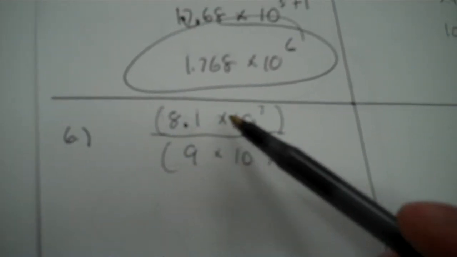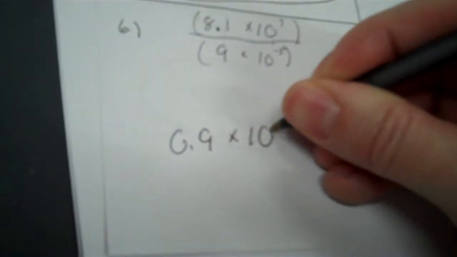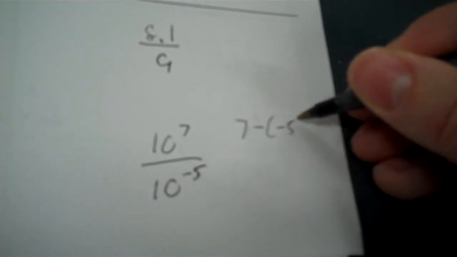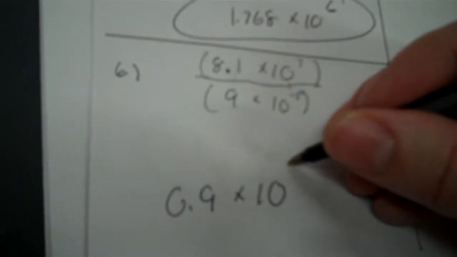Okay, now here's kind of the same idea, it's just division. So we take 8.1 divided by 9, and then 10 to the power of 7 divided by 10 to the negative fifth. Okay, so I take 8.1 divided by 9, 0.9, times 10. Now when we divide, we subtract the exponents, but it's not 2. Here's why. We take 7 minus negative 5. 7 minus negative 5 is like 7 plus 5, and that would be 12.